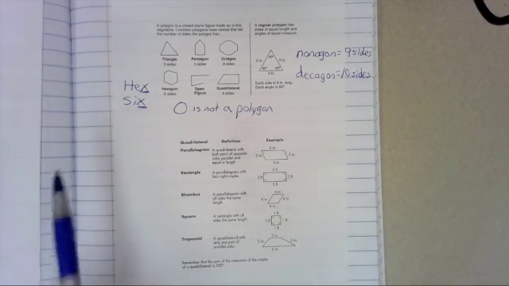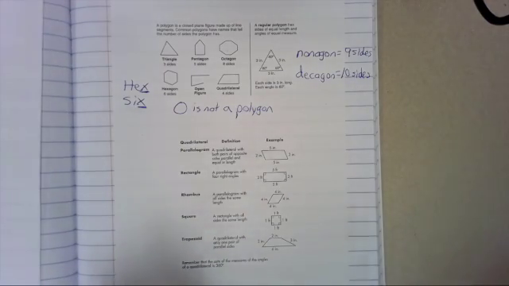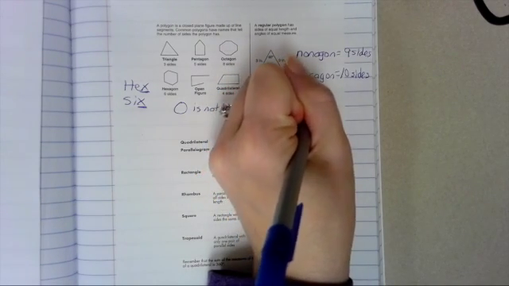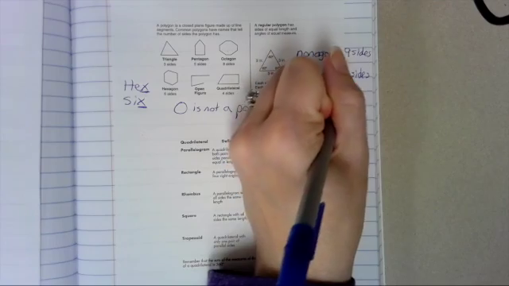Oh, 7's not on here. Let's put 7 on here. I forgot 7. So septagon is 7 sides.